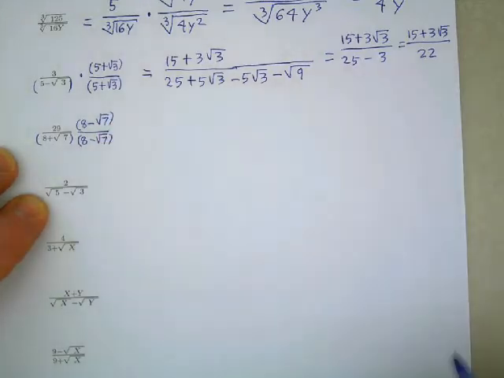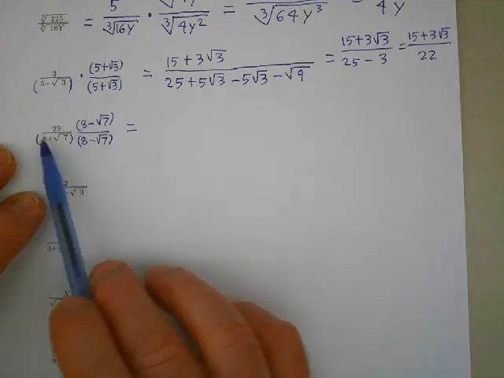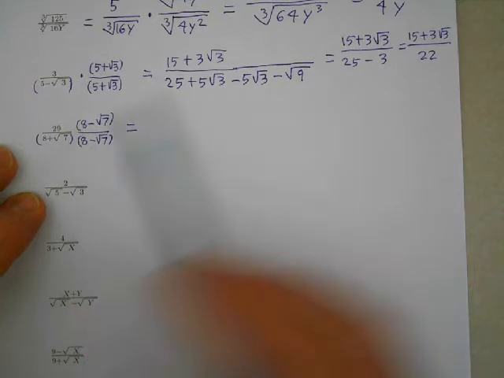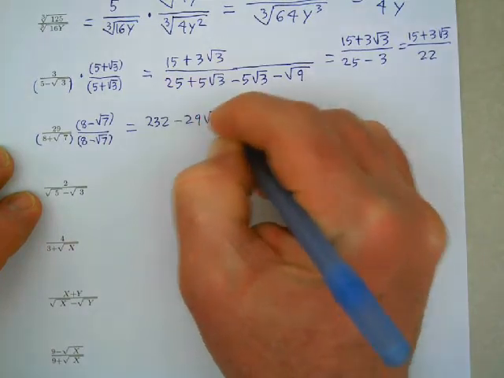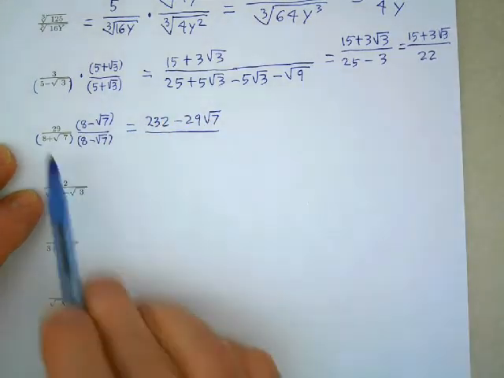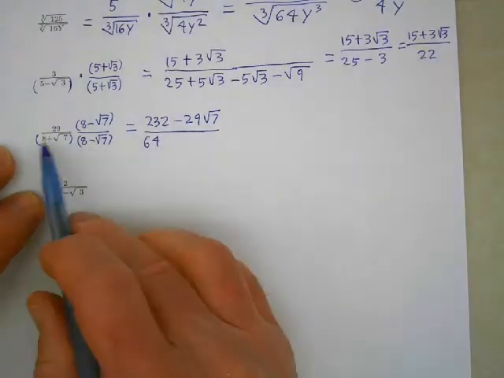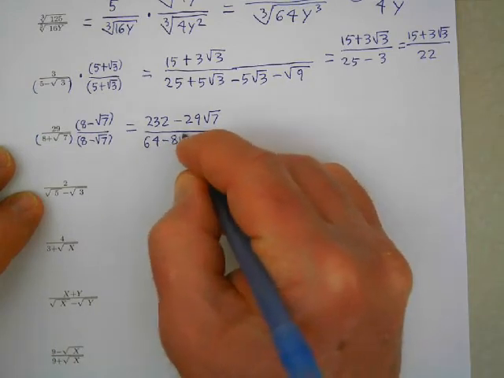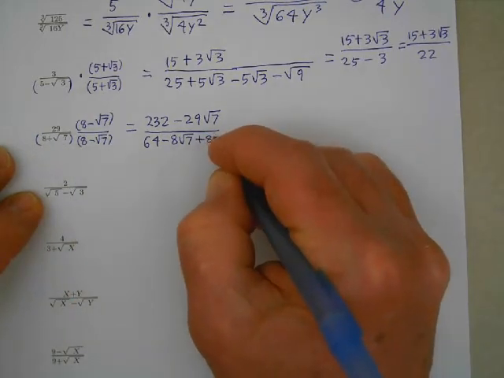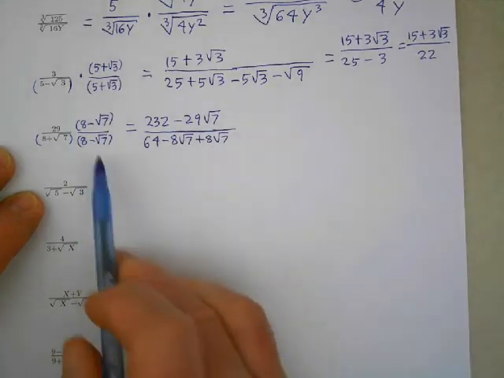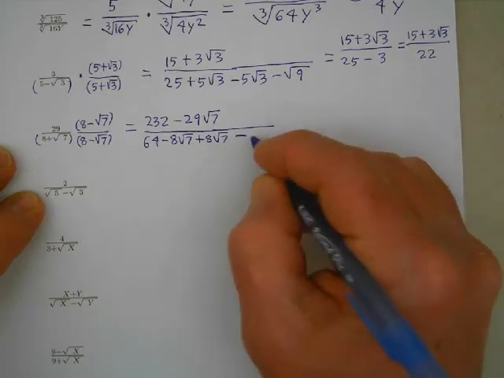Okay, so we'll multiply in the numerator. 29 times 8. Well, let's see. That's 232, I think. And then minus 29 times the square root of 7. And in the denominator, 8 times 8 is 64. And then we're going to subtract 8 times the square root of 7. And then we're going to add the square root of 7 times 8, but that's just plus 8 times the square root of 7. And then we're going to subtract the square root of 7 times the square root of 7, which is, we're going to subtract the square root of 49.